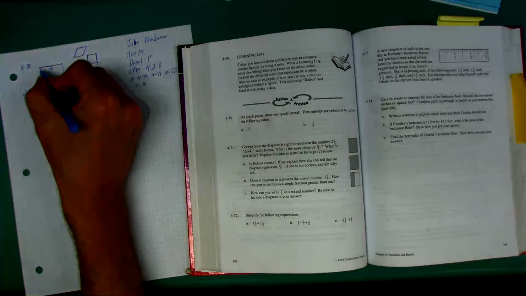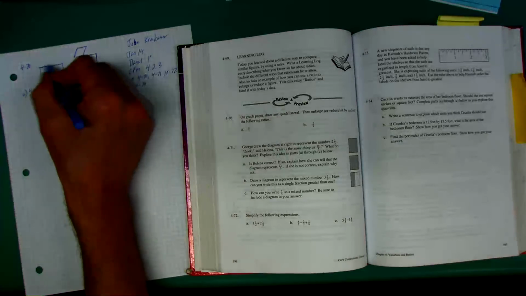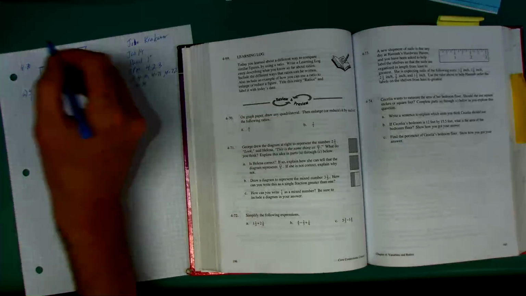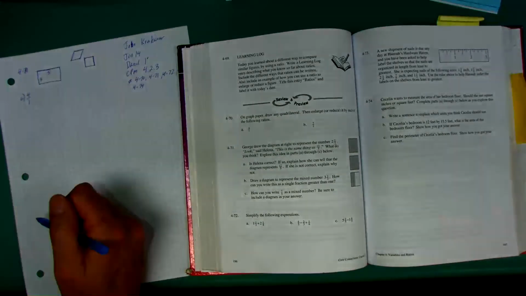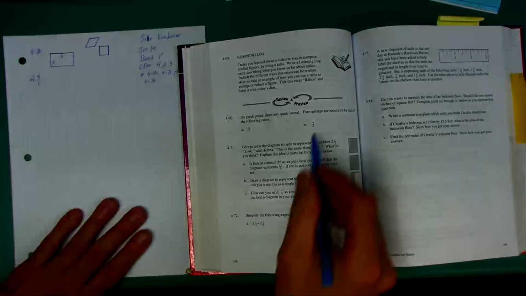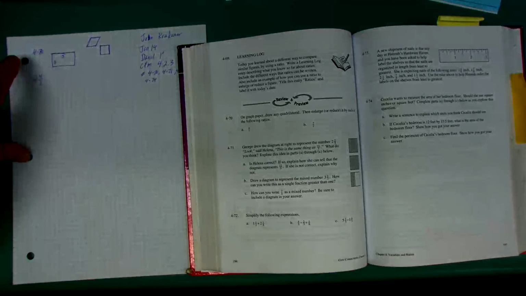I made it easy because I have completely vertical height and completely horizontal sides, so it's easy for me to tell how big it is. It's 3 tall, 5 wide. Now I'm supposed to increase this by a ratio of 4 to 1. What does that mean?